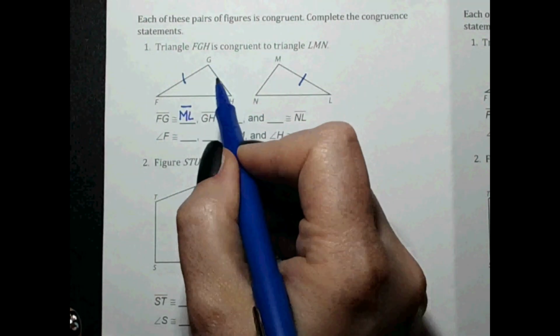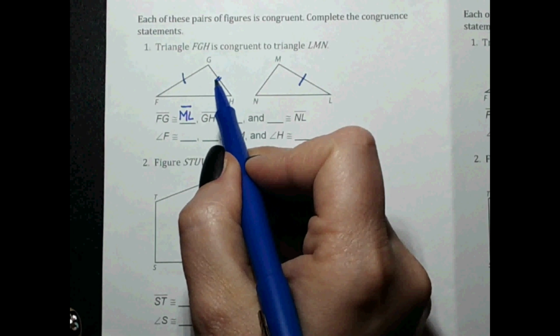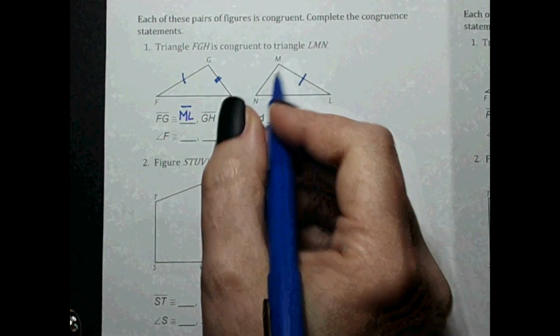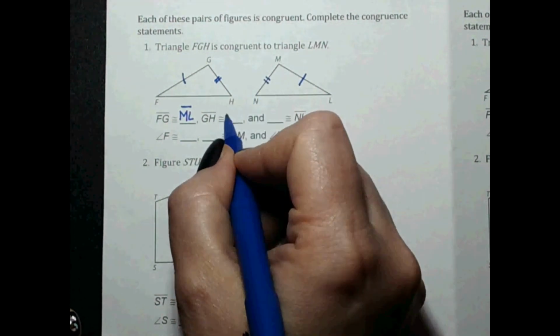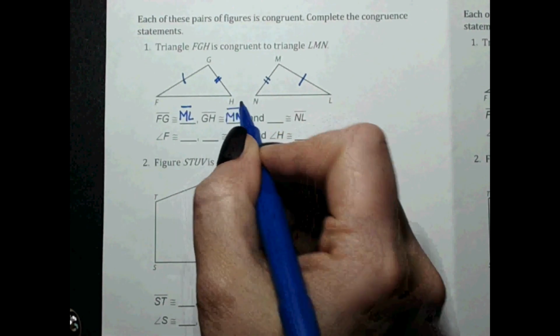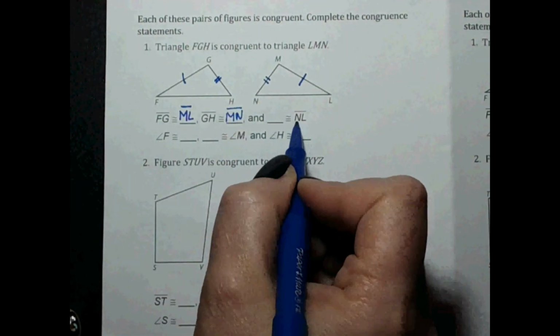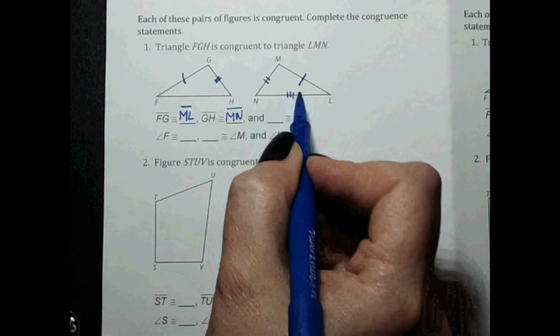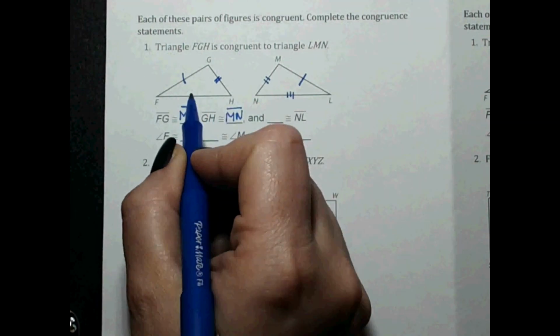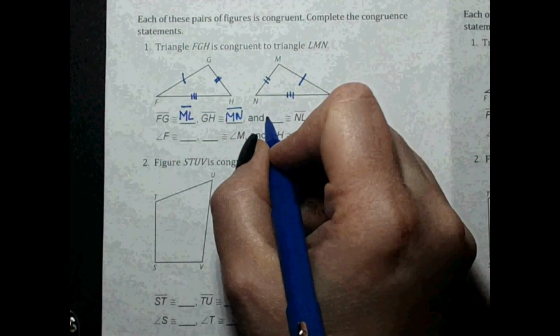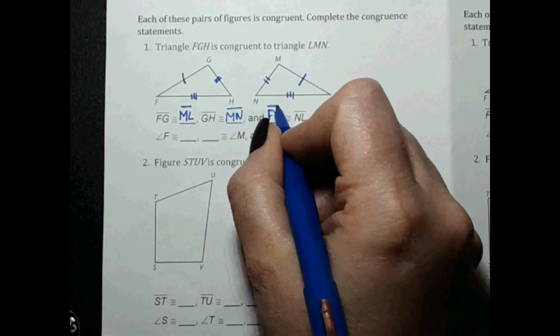GH, this side here, is going to be congruent to its corresponding side of MN. And lastly, side NL down here would be congruent to the corresponding side on this triangle, which is FH.